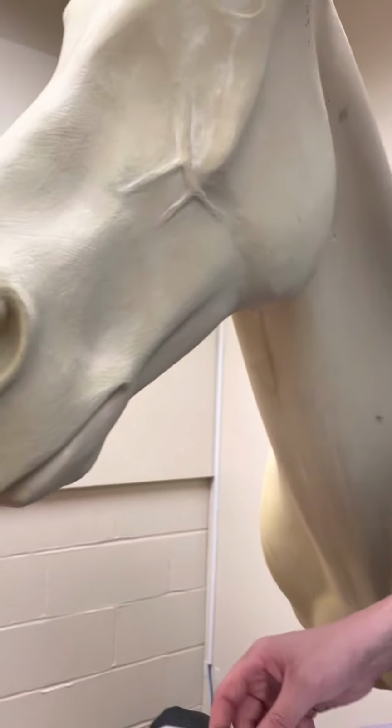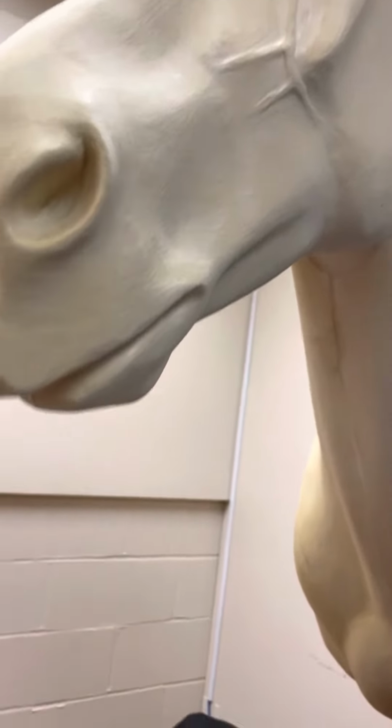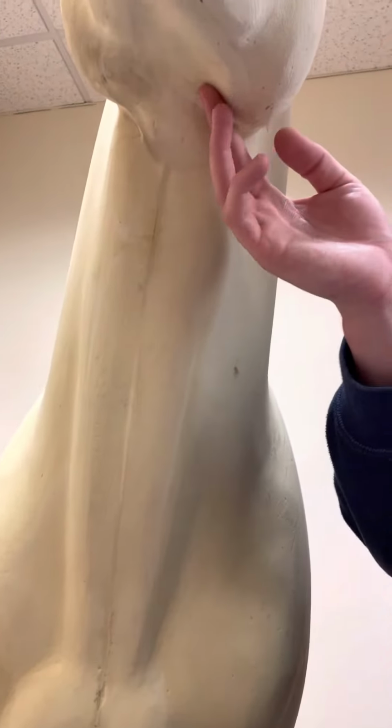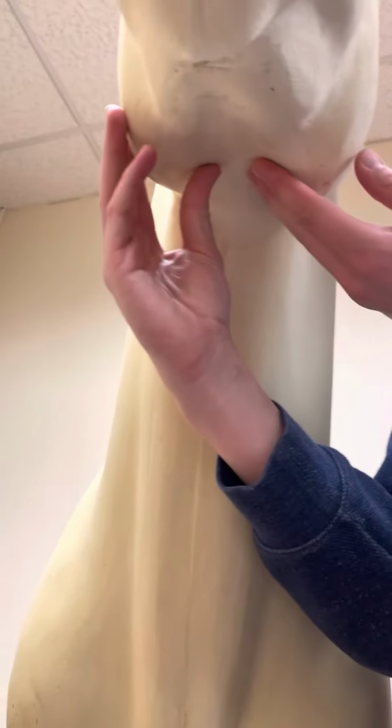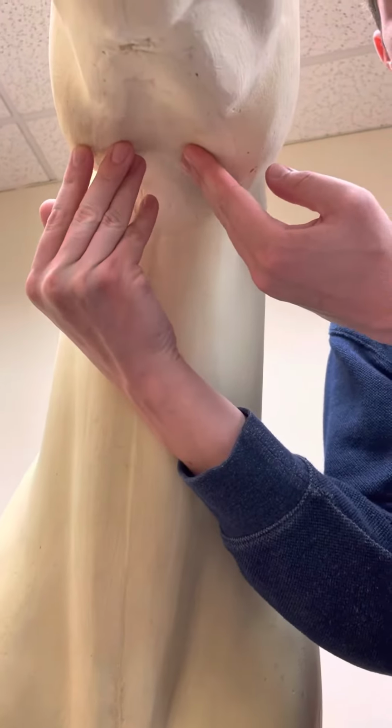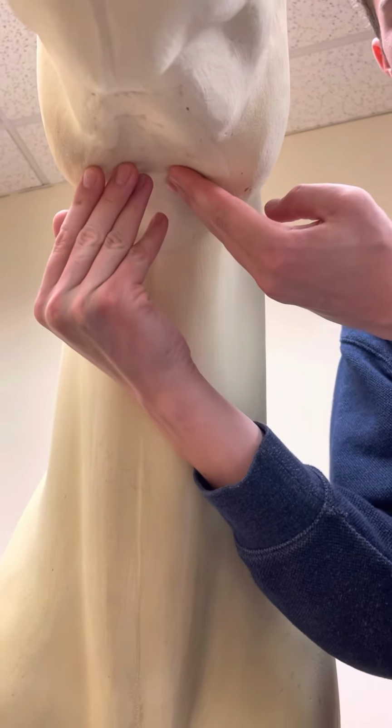There are also lymph nodes that we can palpate in the horse face. So first we're going to do the submandibular, slightly caudal to the facial artery. We want to place our fingertips of both hands on the midline in the intermandibular space, pressing up gently to the ventrum of the root of the tongue.